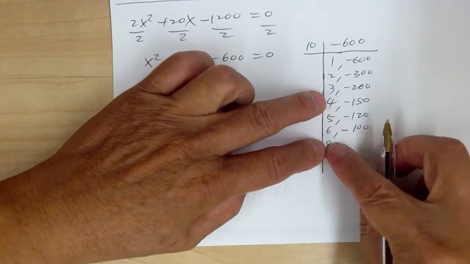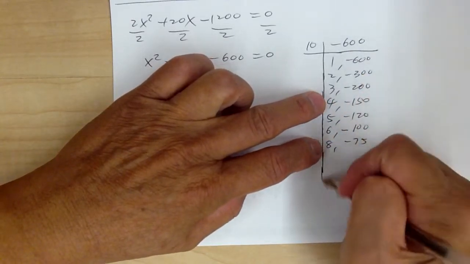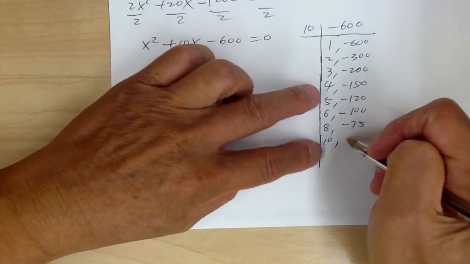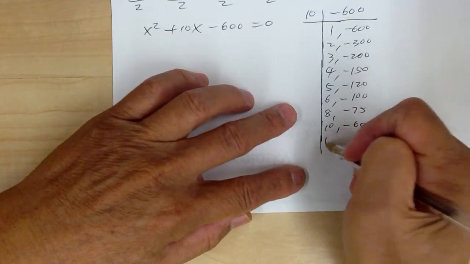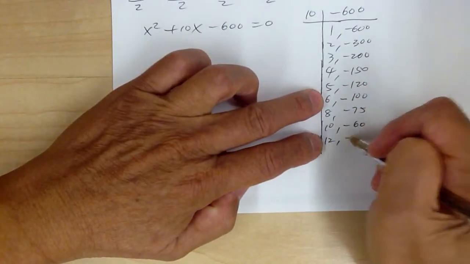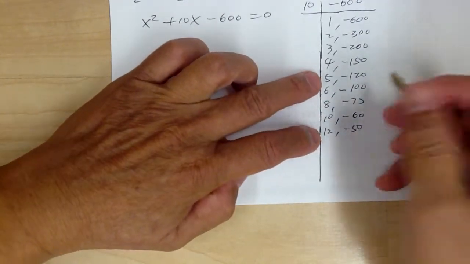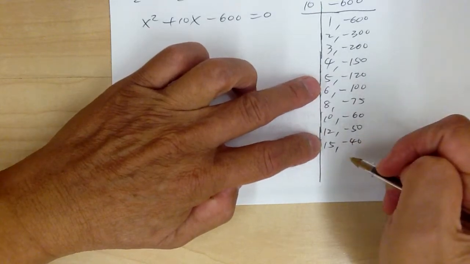So when I get 8, this is twice of that, this would be half of that, so it would be minus 75. 9 cannot. 10 would be negative 60. 11 cannot. 12, again, you look at the 6, would be negative 50. 13, 14 cannot. 15, okay, so 15 would be minus 40.